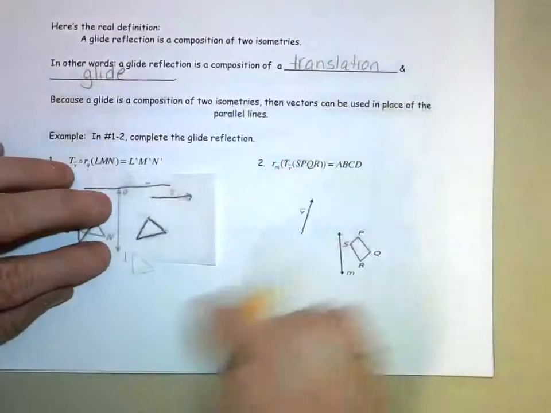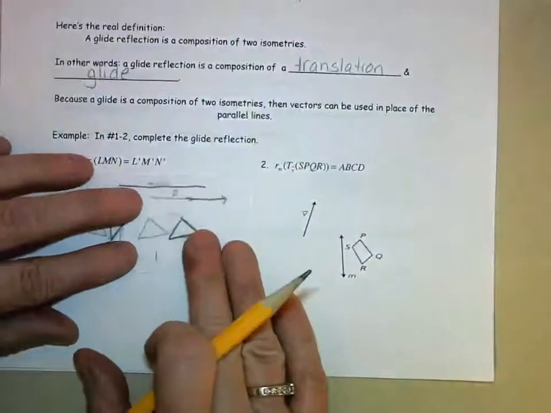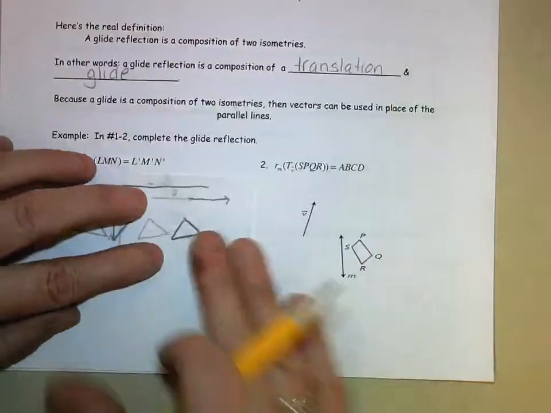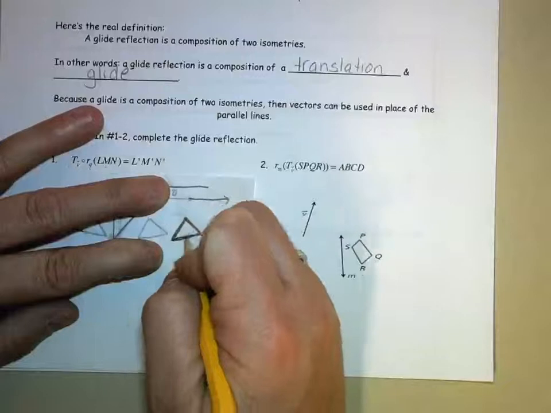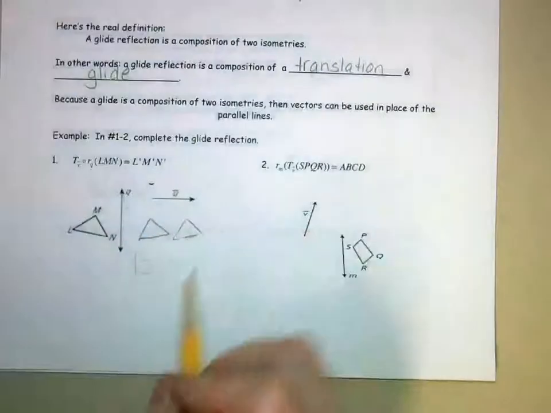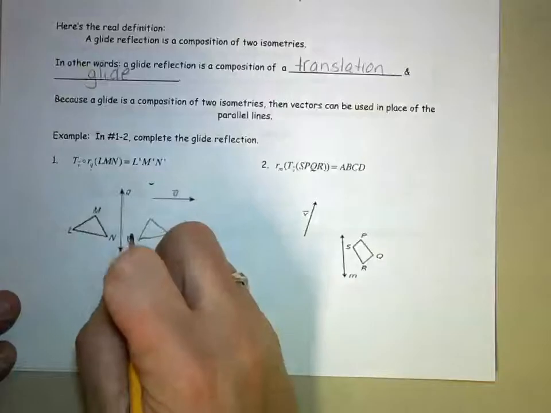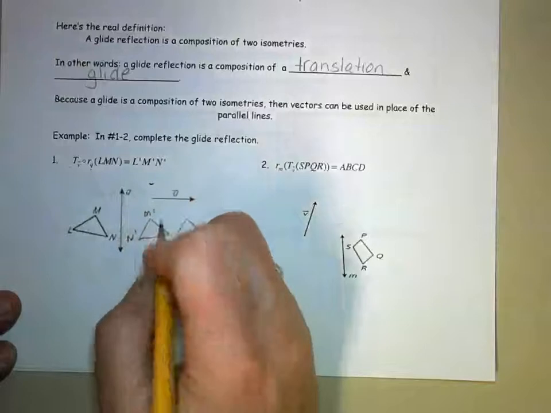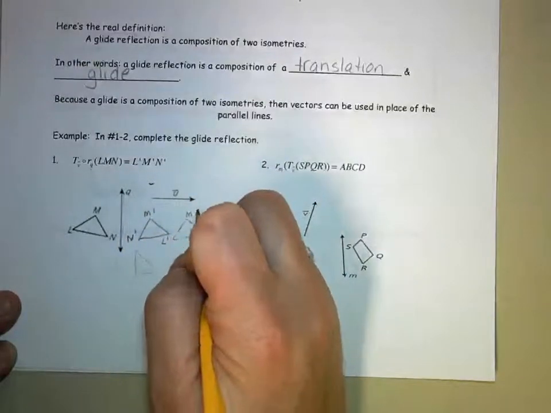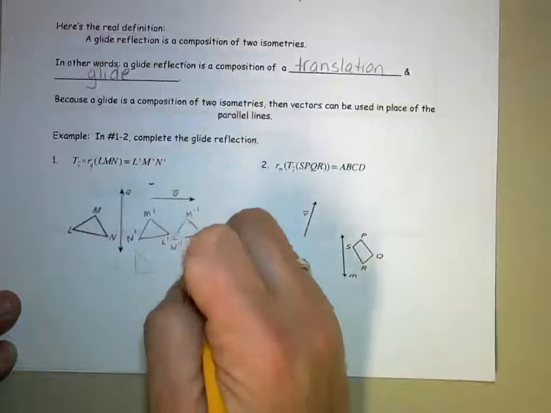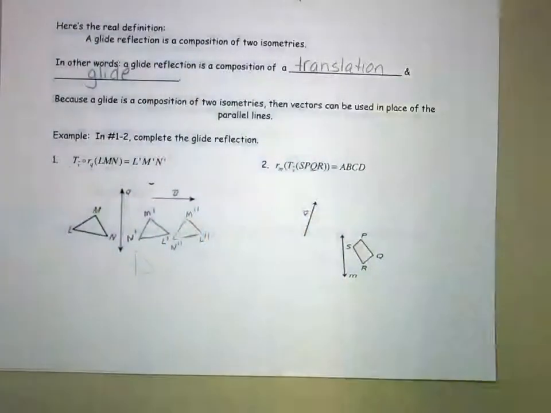So there we line it up, and then we slide it. And this would be triangle N prime, M prime, L prime, and this would be M double prime, N double prime, L double prime.